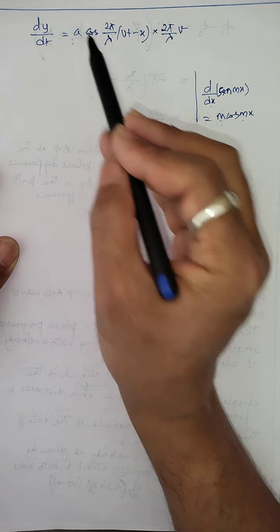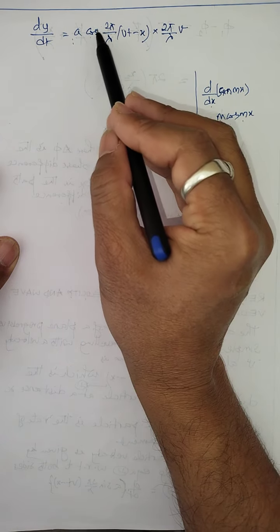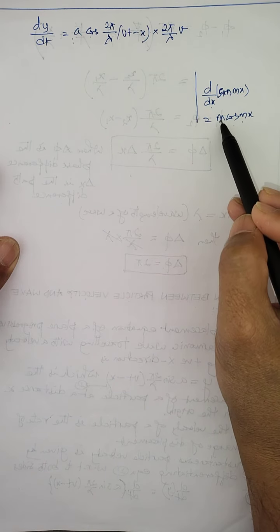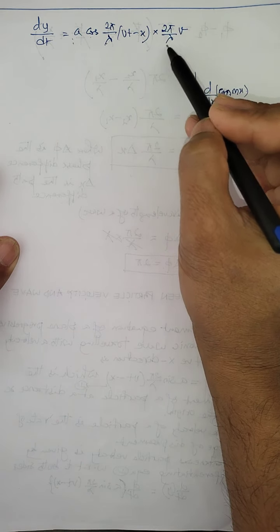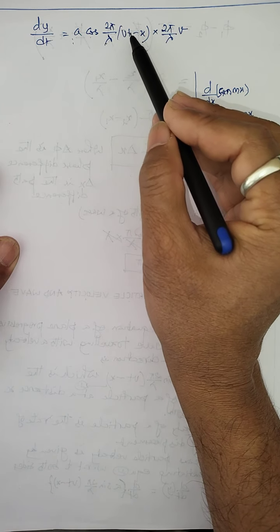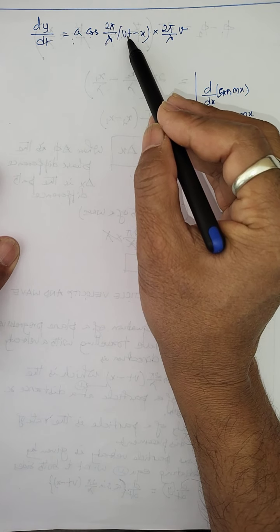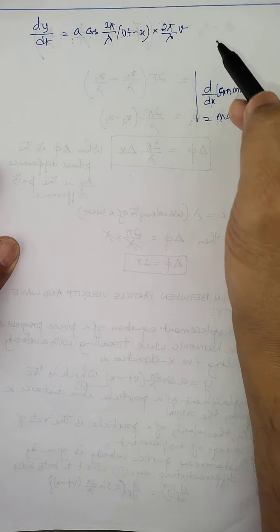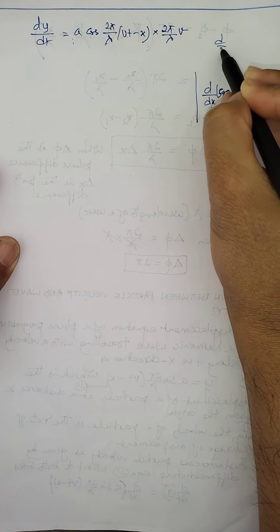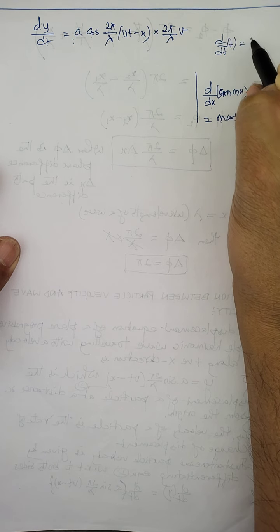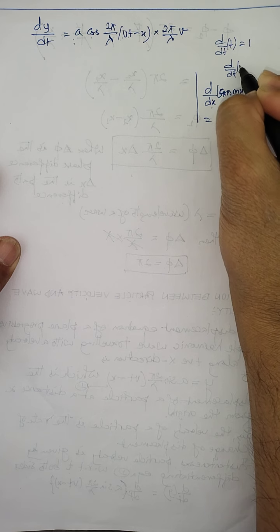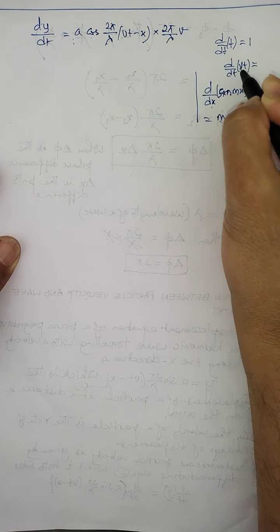So a remains a, and we get cos (2π/λ)(bt − x) into m, which is 2π/λ. But b is also multiplied with t, so the differentiation of t with respect to t is 1, and we need to differentiate bt. What is the differentiation of bt?